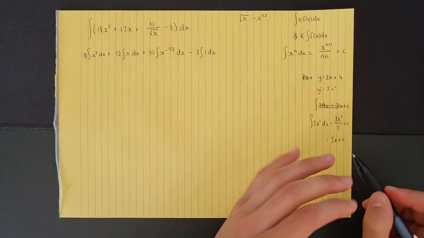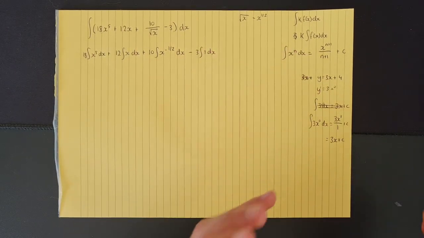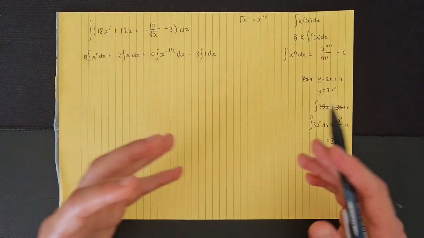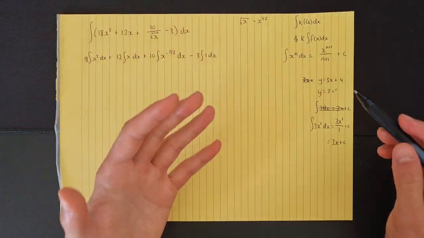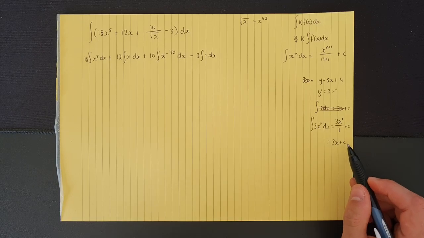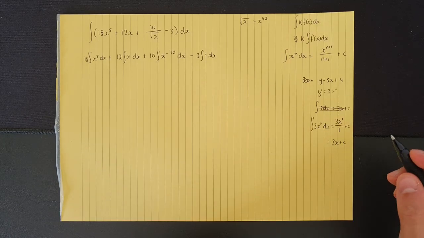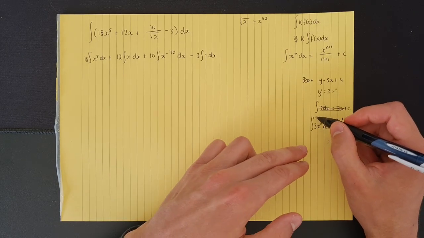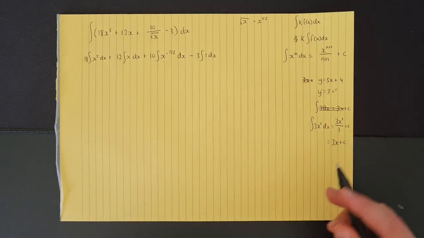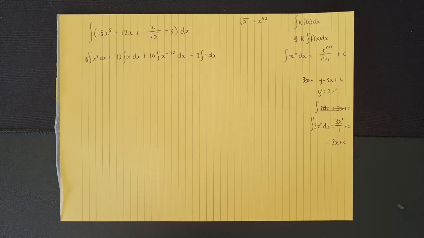Now, the reason why it's this constant c is because this 4 could have been 10. It could have been 100. We don't know. So whenever we integrate, we add that c, unless, of course, we've then got our limits, and this is something more advanced. If we have our limits, then we can actually find the proper equation.